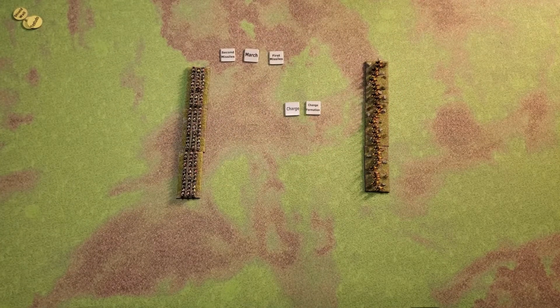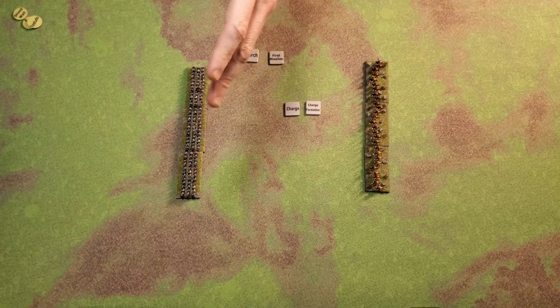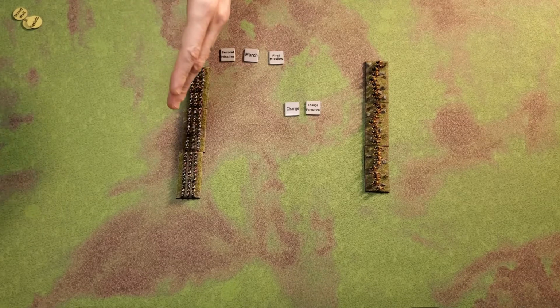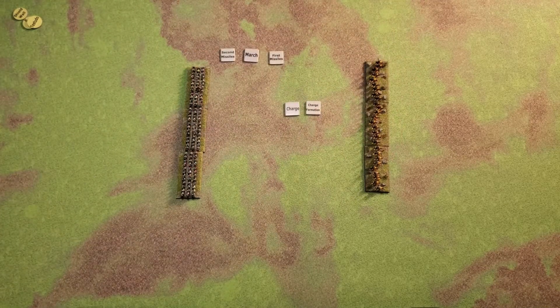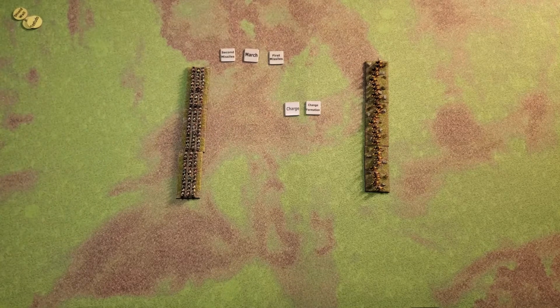Units with charge orders cannot use missile weapons, though they can move into hand combat against an enemy. The benefit of moving into combat with the charge order is that if my unit has a higher presence, then I may cause that enemy unit to flee. There is a potential penalty with the charge order in that if I move with the charge order and I don't meet an enemy, then I may lose my formation. I may become what's known as disorganized. And we talk about that a bit more in the movement video.